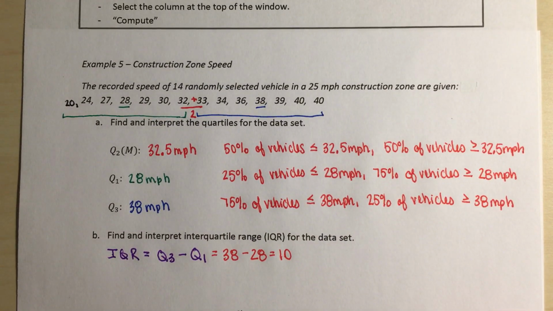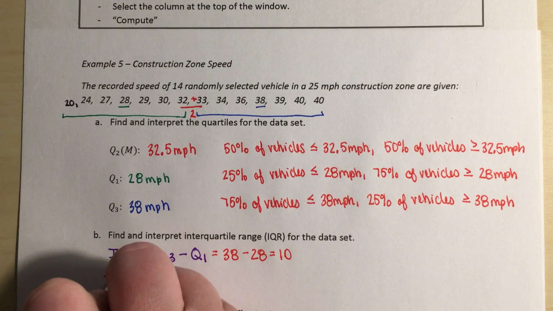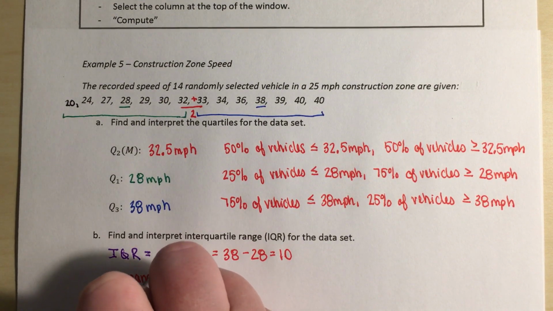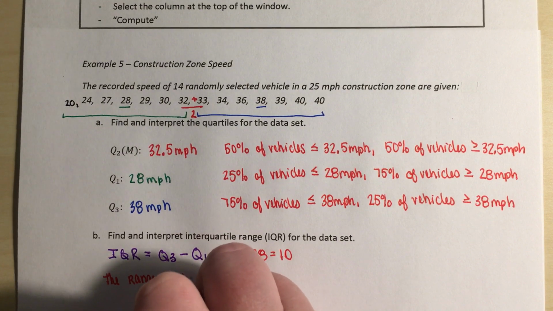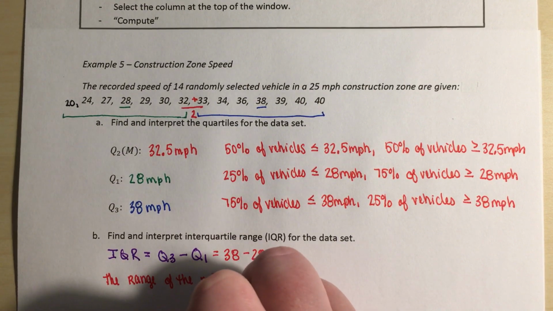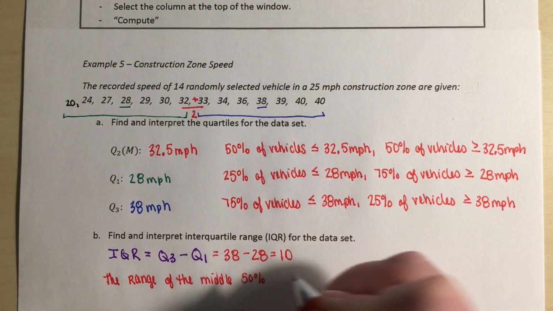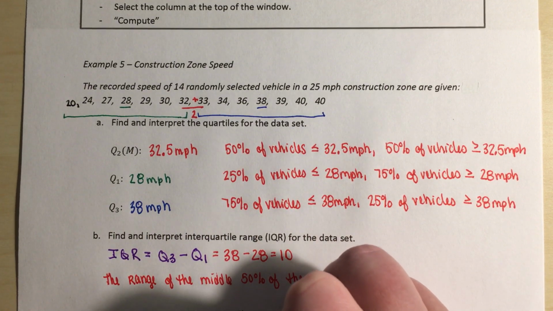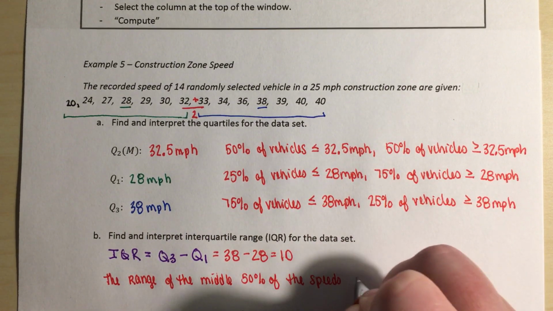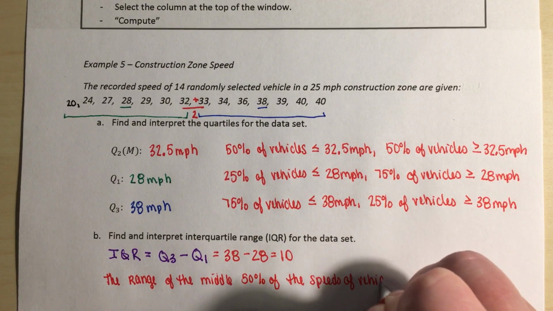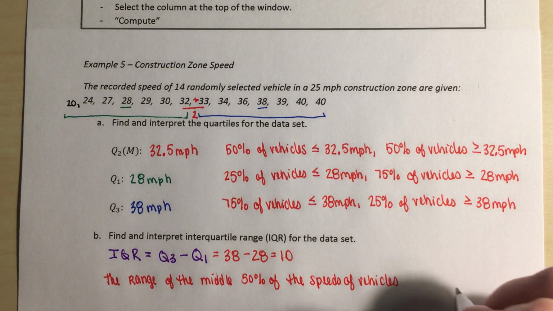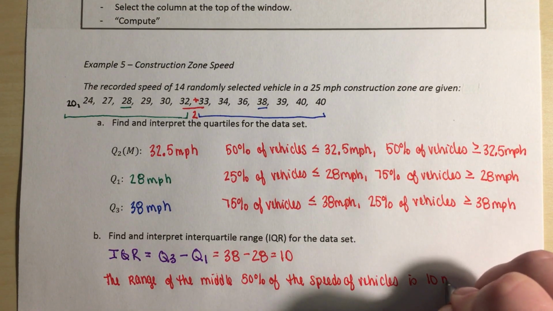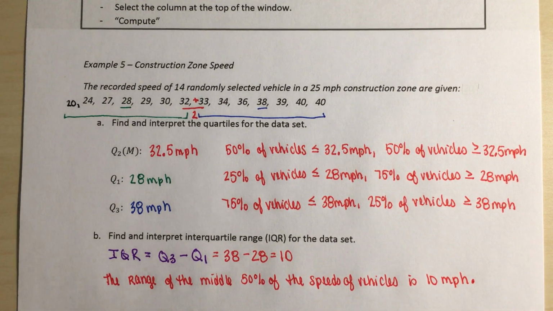We're also asked to interpret this. So we're going to say the range of the middle 50% of the speeds of the vehicles is 10 miles per hour. So again, our interquartile range tells us about the middle 50%. The range of the middle 50% is 10 miles per hour.